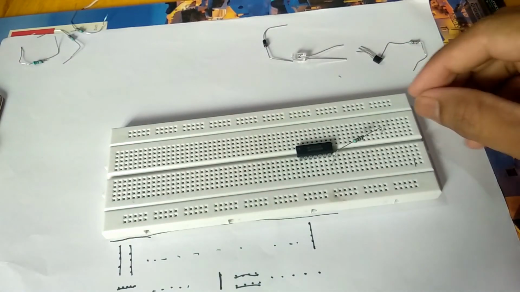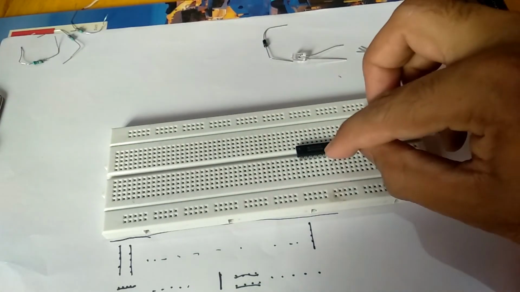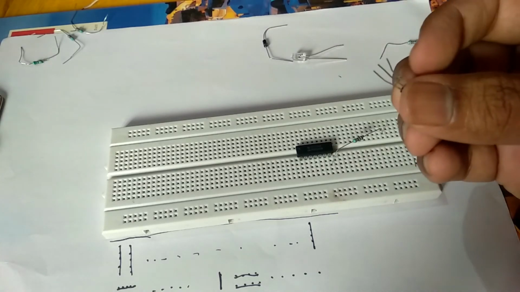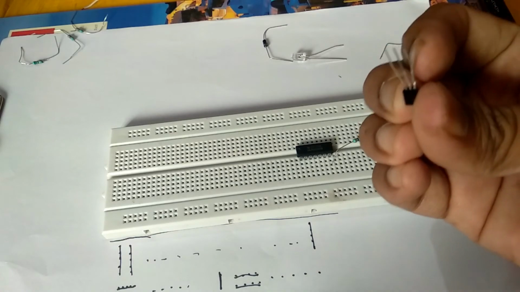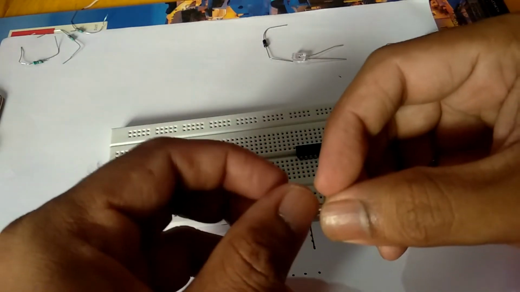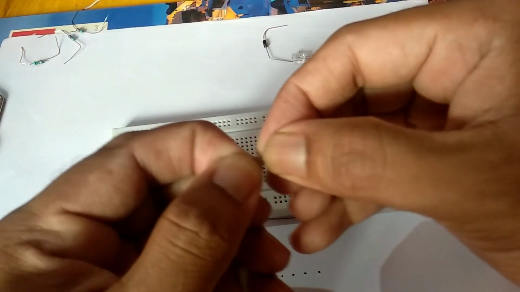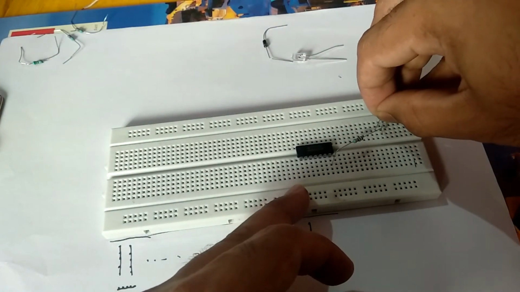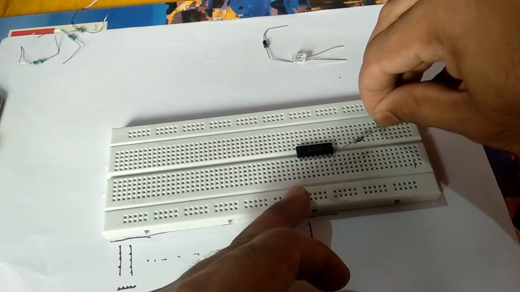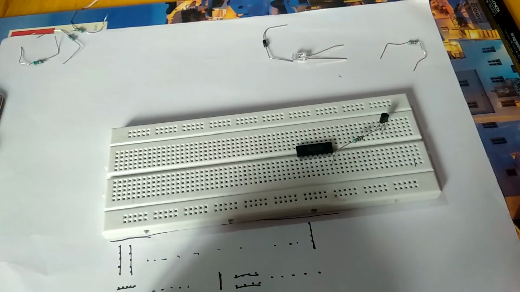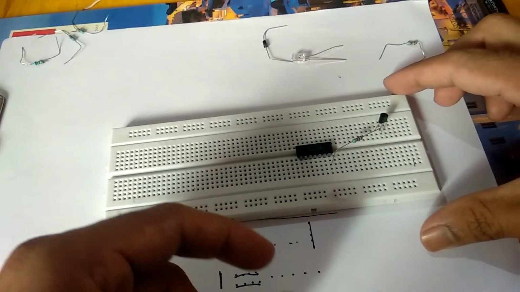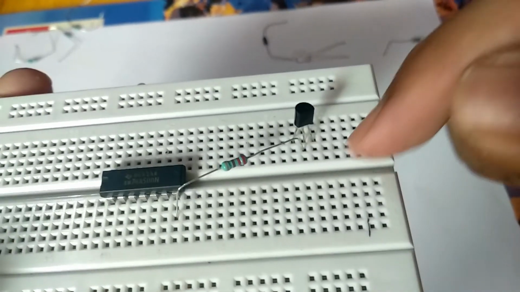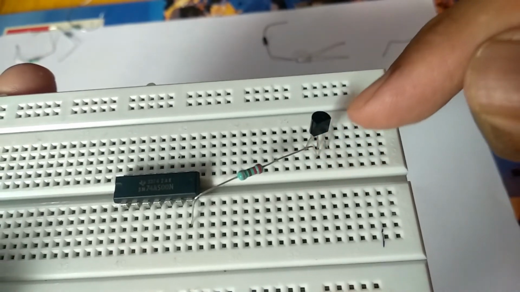Now, if you want to use a transistor, you can see the transistor where we have three terminals: emitter, base and collector. So you can connect the transistor in this way, and you can see that I have connected the resistor to the base of the transistor. All three terminals of the transistor are separate and they are not short circuited with each other.